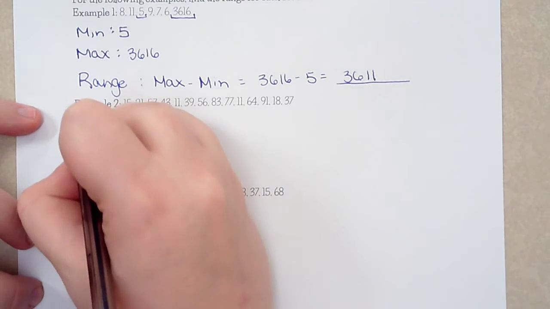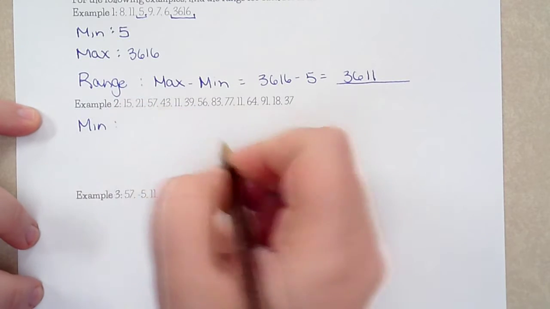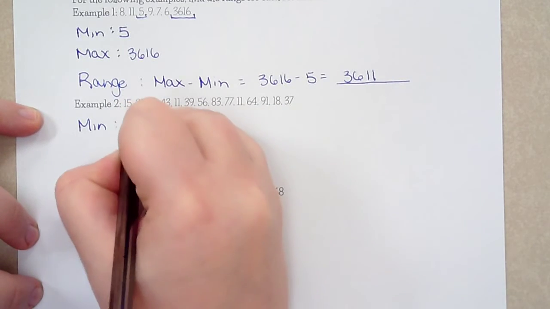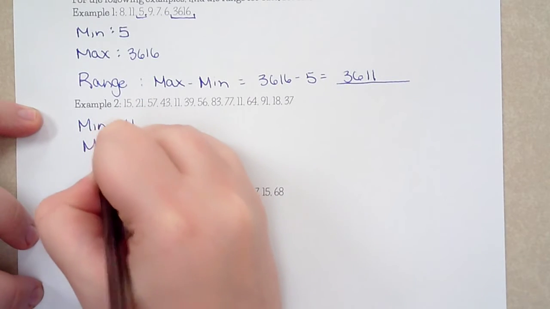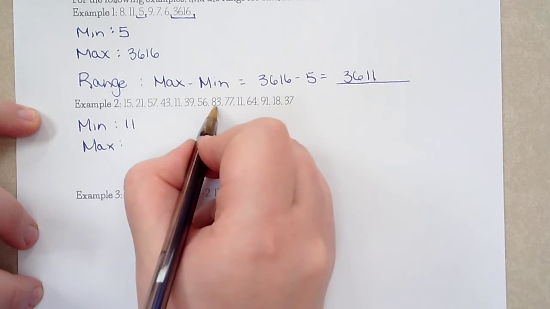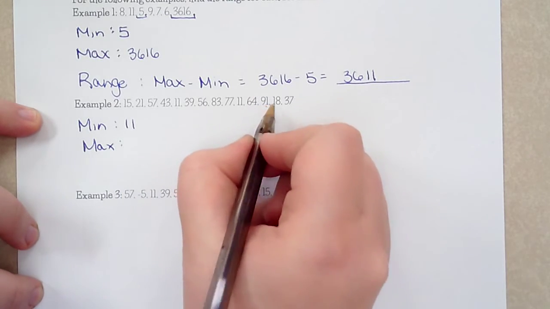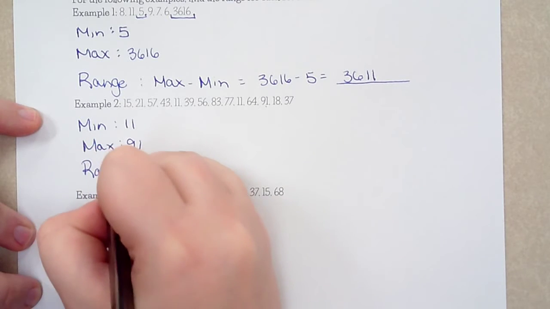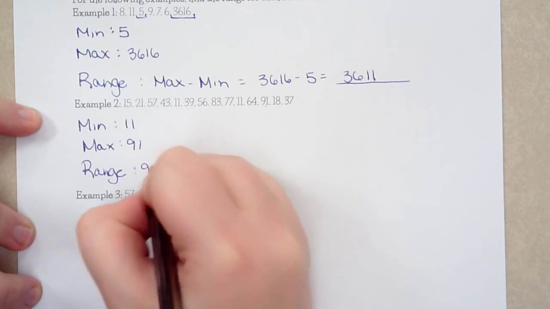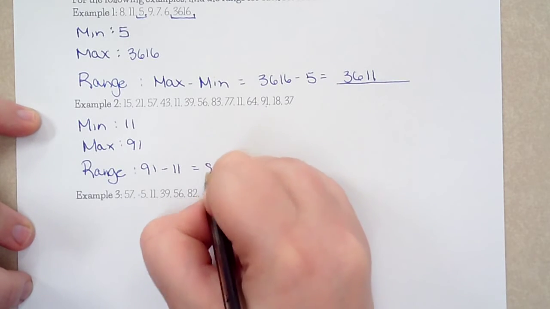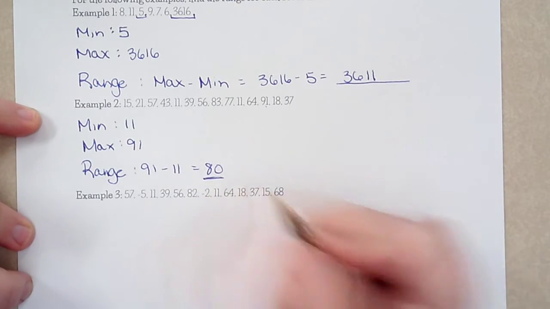Let's see that again. If we look for the minimum in this set of data, I've got an 11 here and I don't see anything smaller. When I look for the max, I'm going to find the biggest number. I see a 43, I see an 83, I end up seeing a 91 here. So my range, when I do max minus min, is 91 minus 11, and we get 80. That is our final answer.